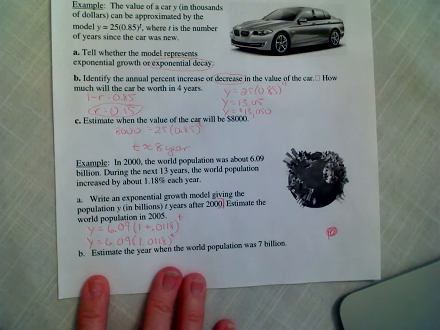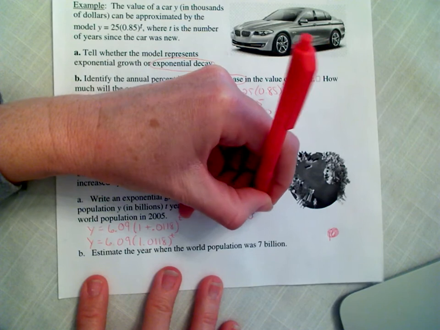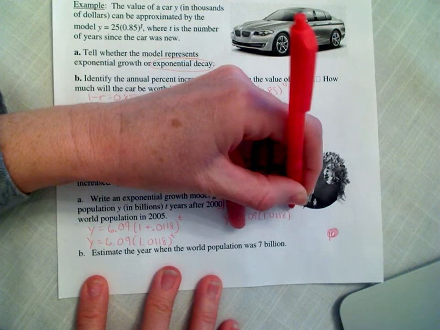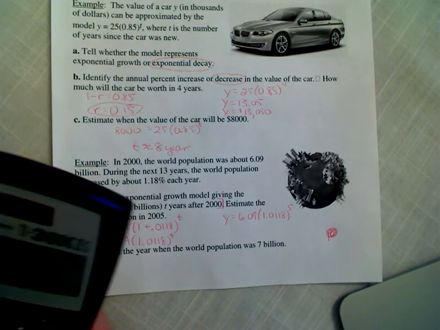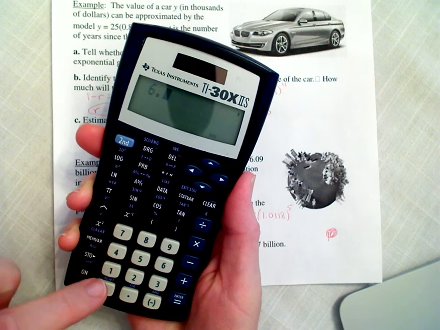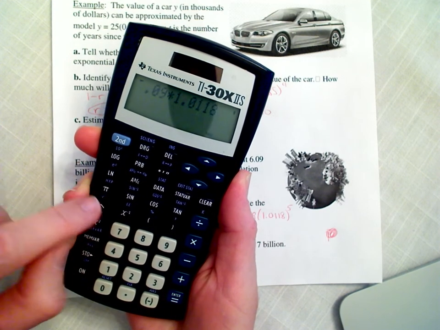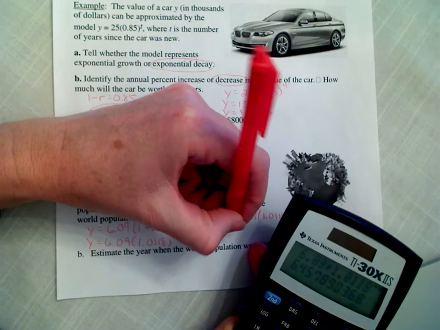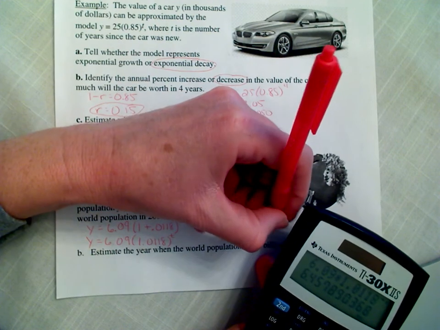It says estimate the world population in 2005. Well, basically what we need to do now that we have a model is plug in a 5. When you get your calculator, 6.09 times 1.0118 to the power of 5. That gives you a world population of about 6.46 billion.